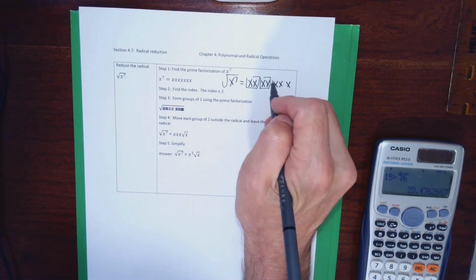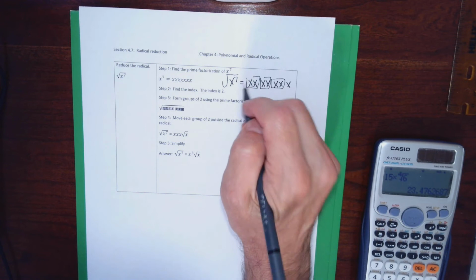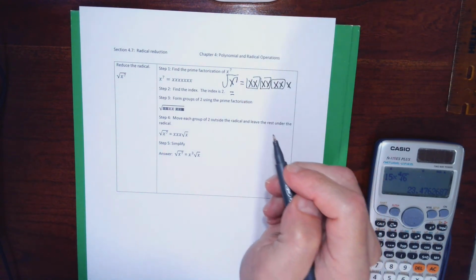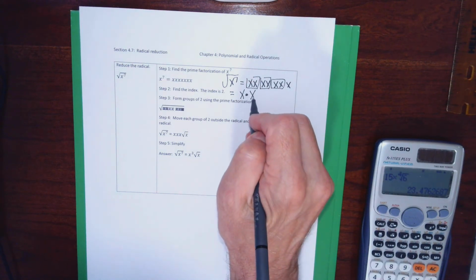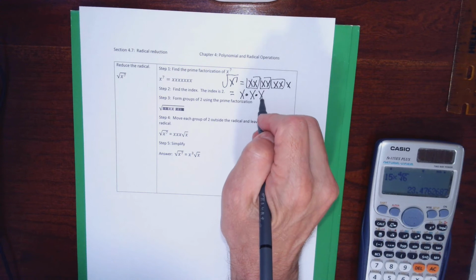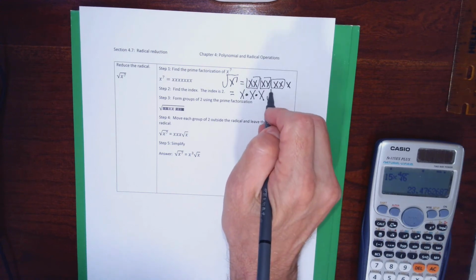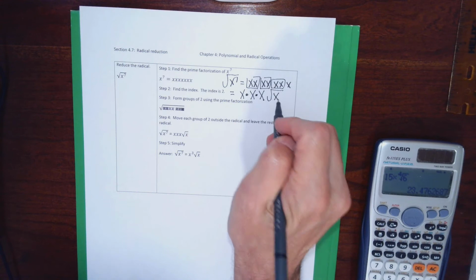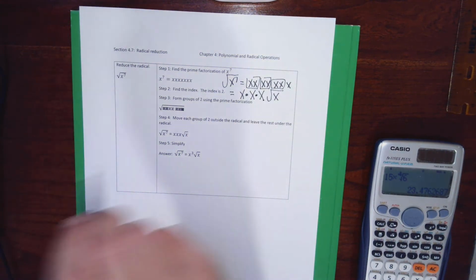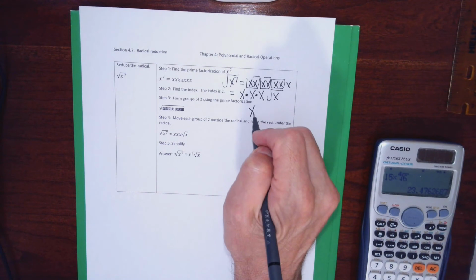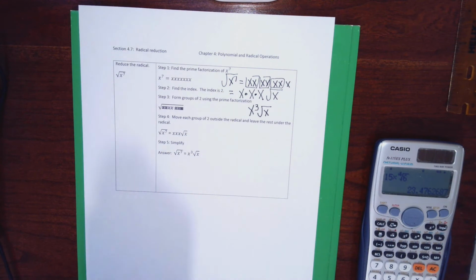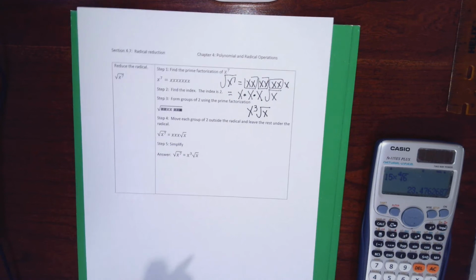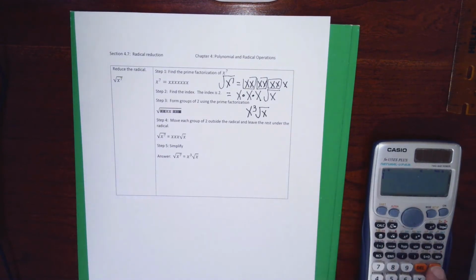Every time I get a group of 2, I get one of those out front. So when reducing the square root of x to the 7th, I'm going to get 1, 2, 3 x's out front from the 3 pairs, and everything else stays under. X times x times x that I put out front is x cubed, and this reduces to x cubed square root of x. That's the beauty of the prime factoring. Once you get it, you got it for everything.